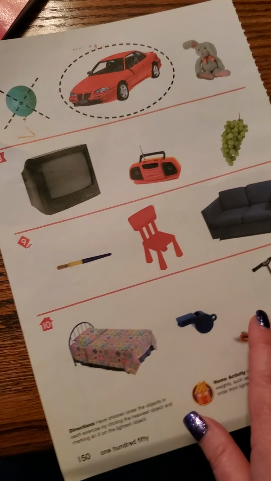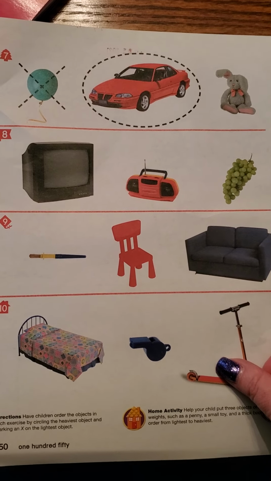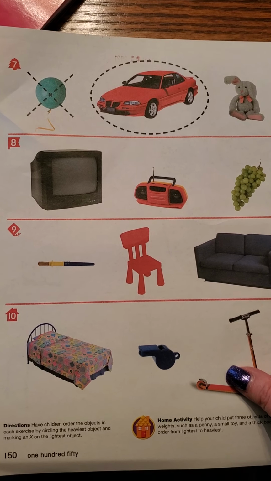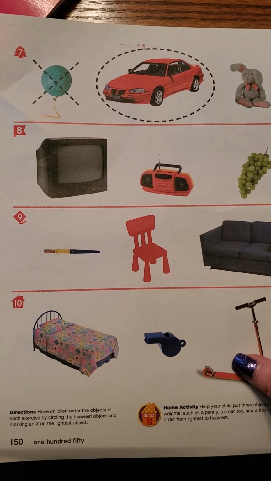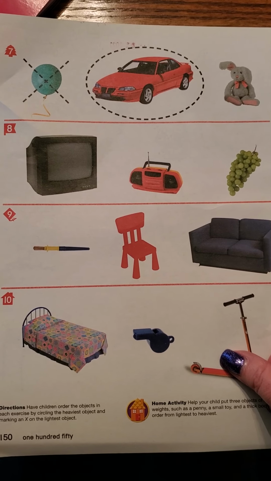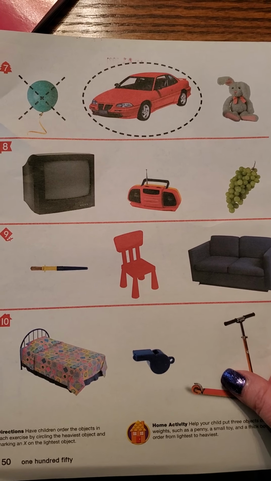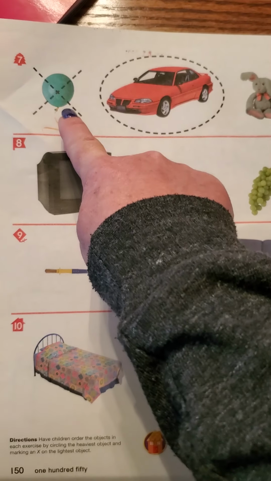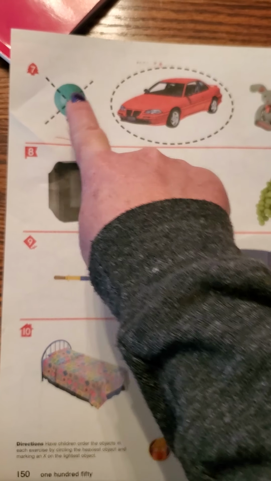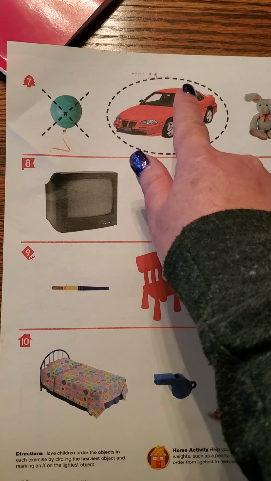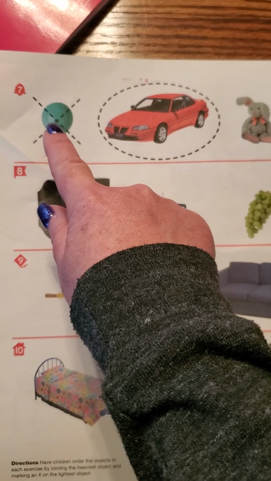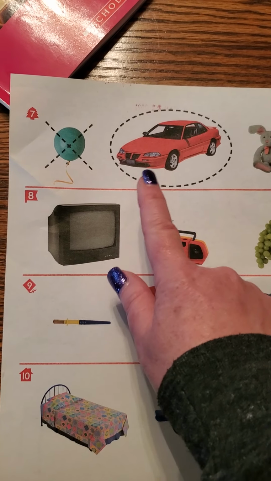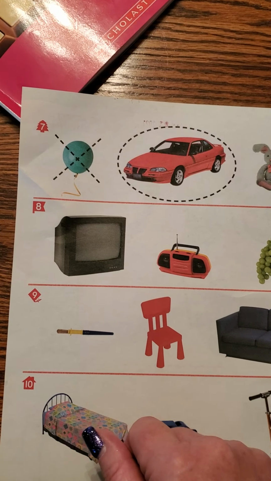Now on the back, it's going to get a little tricky because on the back, you have three objects. And you're still going to circle the one that's the heaviest and just cross out the one that's the lightest, but don't do anything to the medium-sized one. So look at the top one. We have a stuffed bunny, a big car, and then a little balloon. So they circled the car because the car is a lot heavier than the bunny and a lot heavier than the balloon. And the balloon is lighter than the bunny. So you're circling the heaviest and crossing out the lightest.